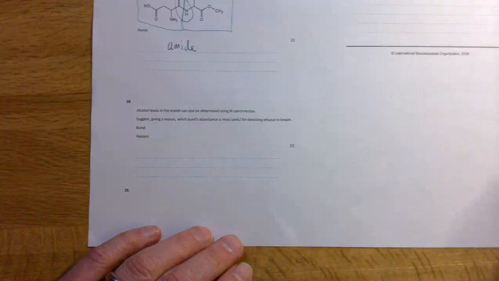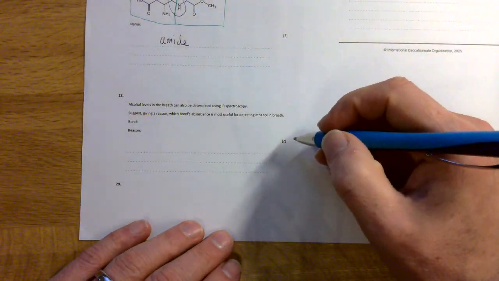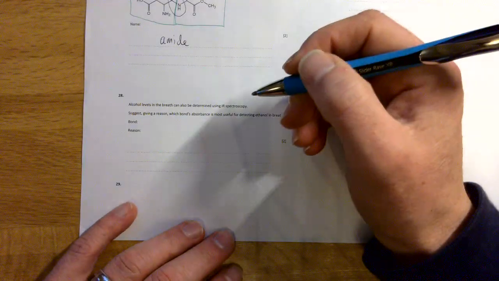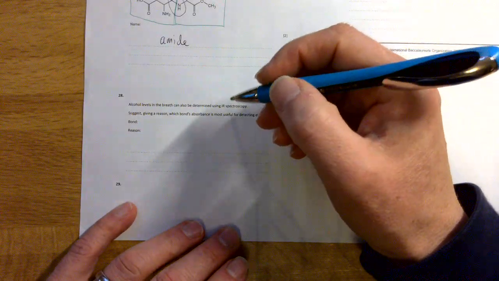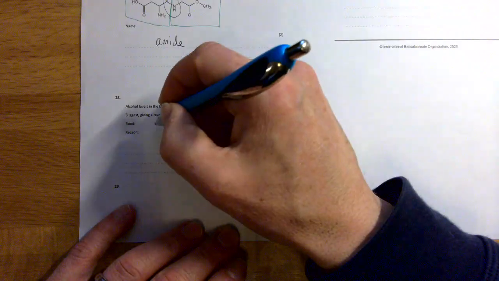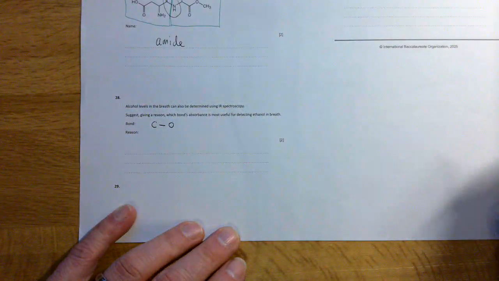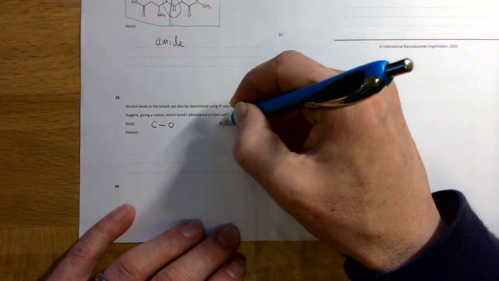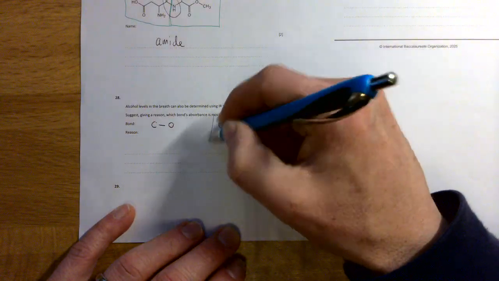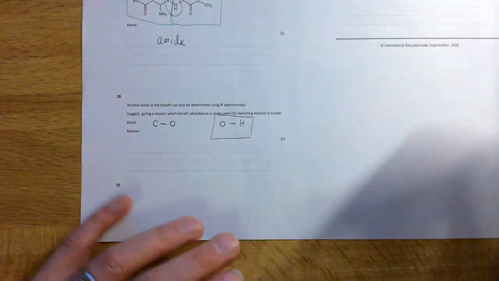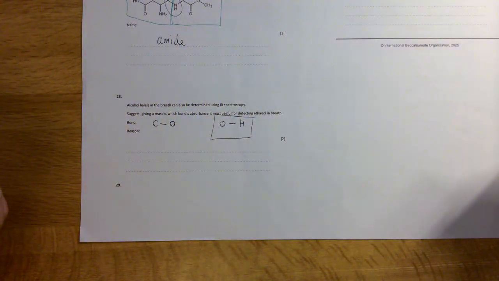This question here threw everybody but one person. You had to, with an explanation, explain which bond you can detect in alcohols using IR spectroscopy. So the answer is the C single bond O. Nearly everybody else said OH because that's a nice peak you'd see in alcohols, and that's the feature of alcohols we're most used to.